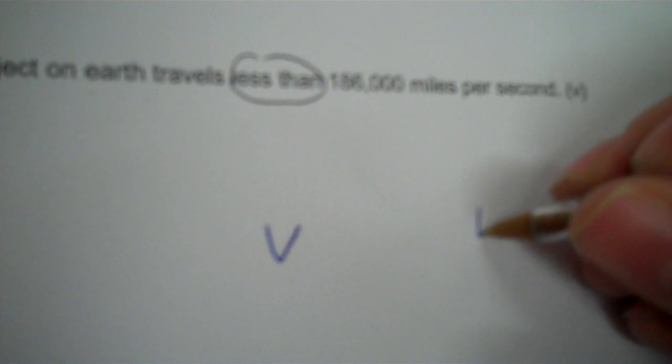A person must be at least 35 years old to be elected President of the United States. We're using A for the variable, 35. Now, at least, that means you start at 35 and you're greater than that, greater than or equal to 35. Every object on Earth travels less than 186,000 miles per second. So V with 186,000, the relationship is at less than. Okay, so it's just the less than sign without the equals. Okay, that's it.